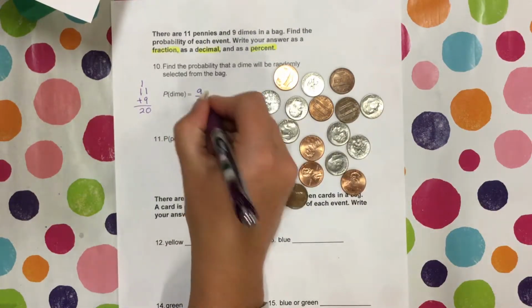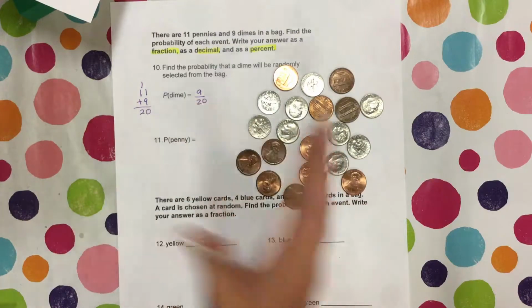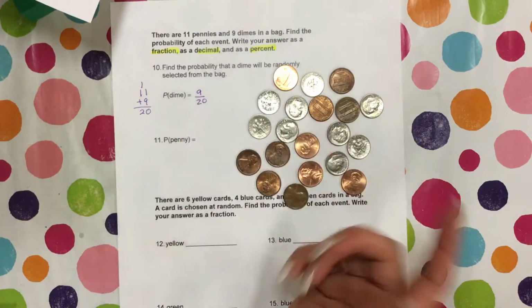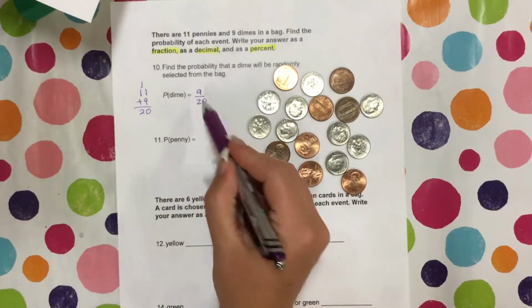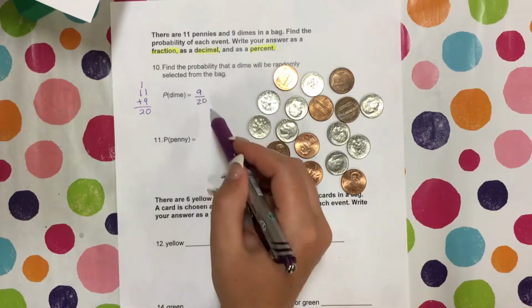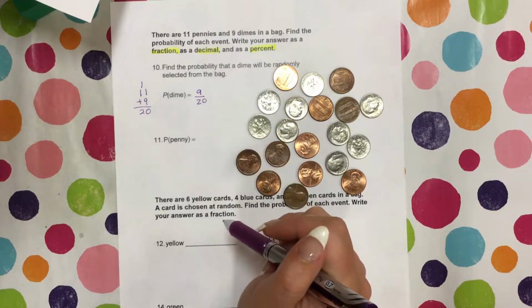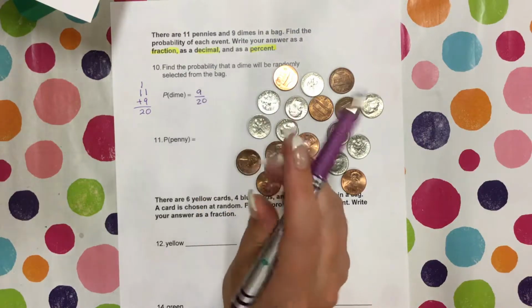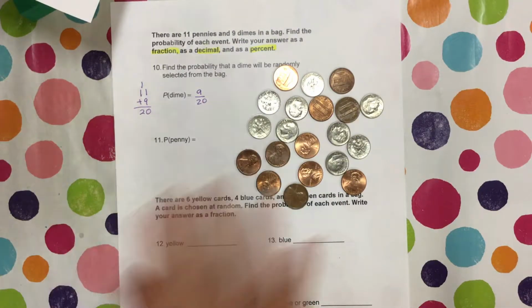So 9 out of 20. That would be the amount. That would be the probability of picking a dime. Now we want to check and say if this is simplified. Is this simplified? I think it is. Nothing goes into 9 and 20. Okay, so we have that.